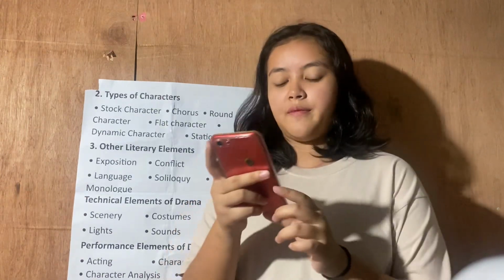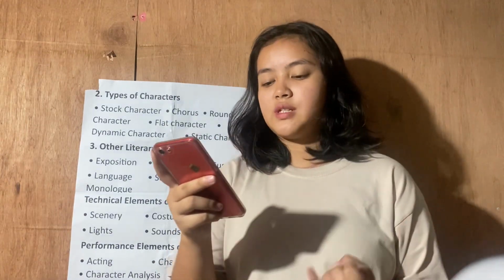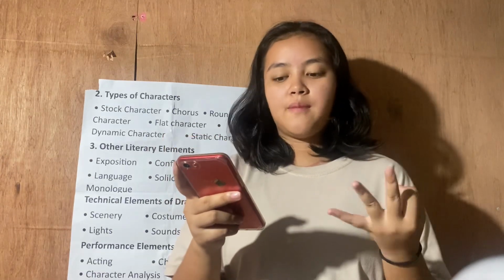Here are the examples of our drama where you can see the stages of plot structure, where you can find exposition, rising action, climax, falling action, and denouement.